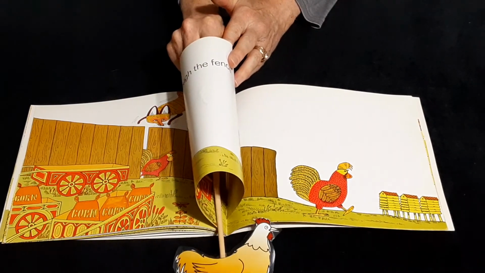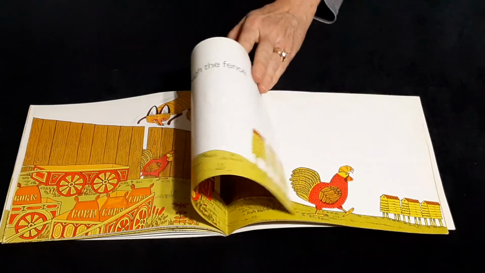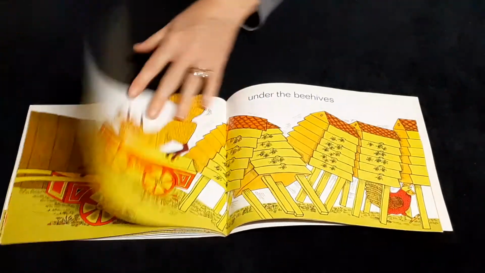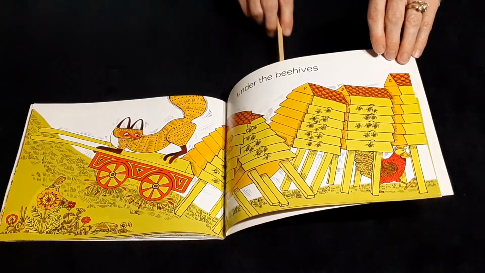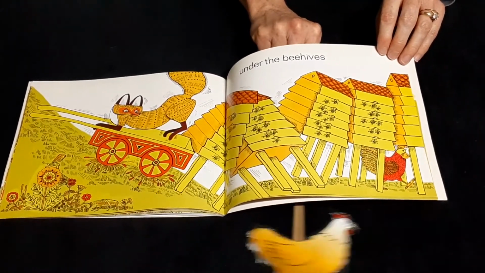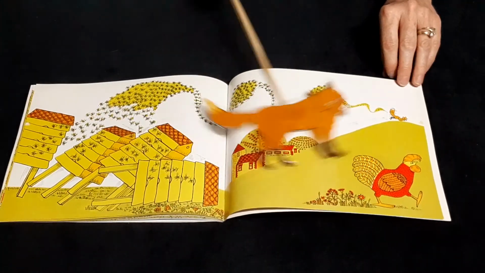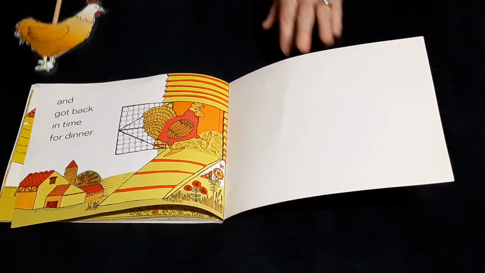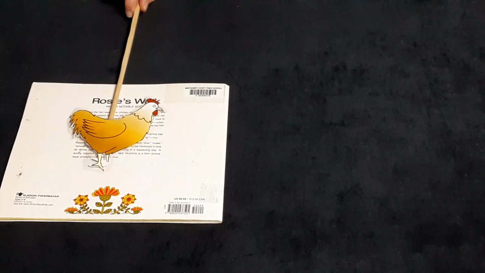Ah! Under the beehives. Zzz. And got back in time for dinner. The end.